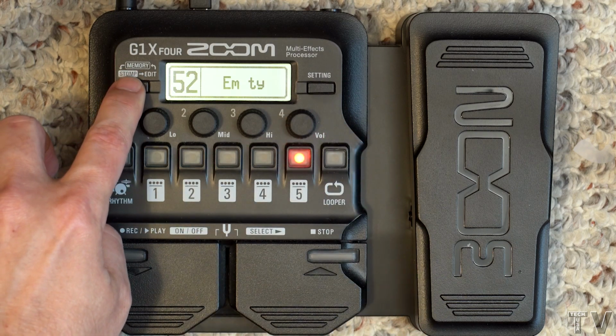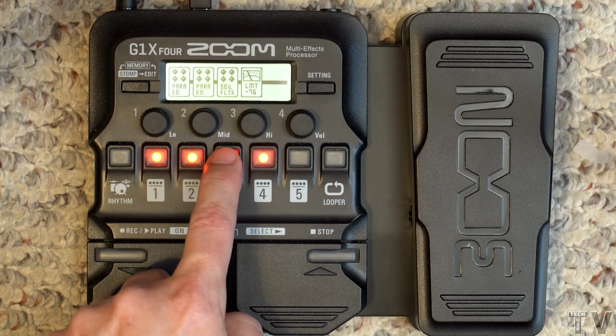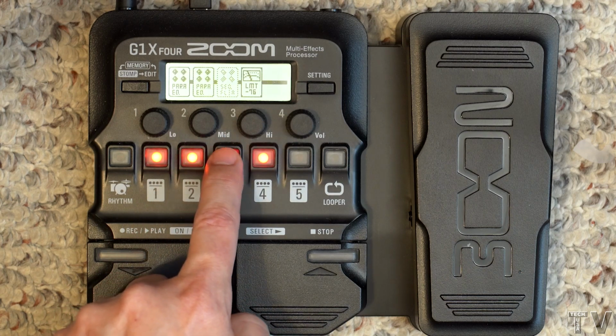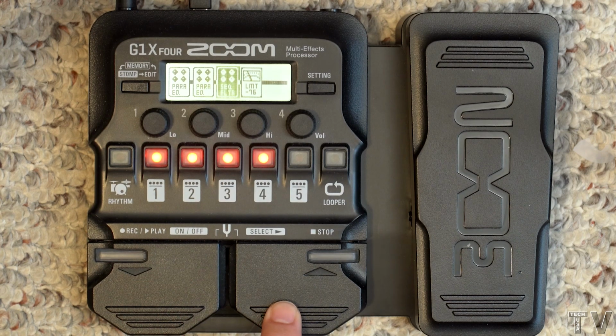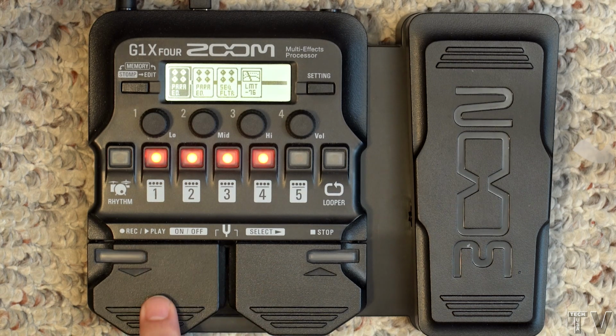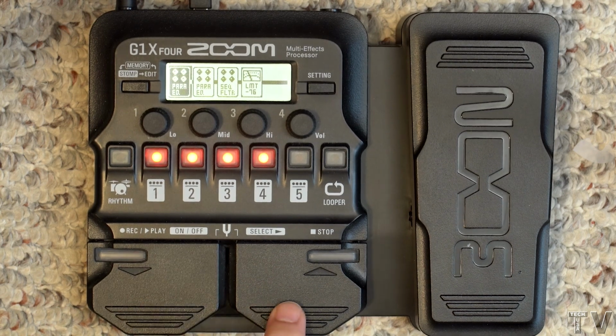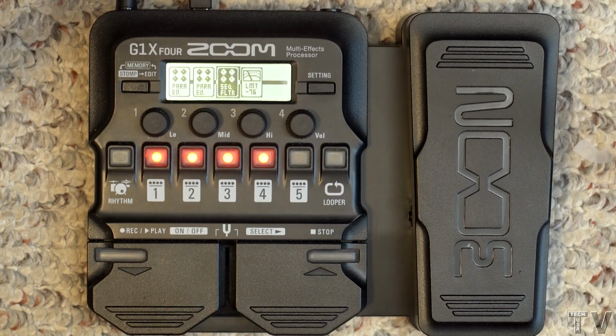And with this, if I click on it, we can see all the different effects. I can turn them on and off with these buttons. If I want to use the foot pedal to turn them on and off, I can select it with this particular foot pedal, and then this one will turn it on and off. This one can be turned on and off by the effects pedal.